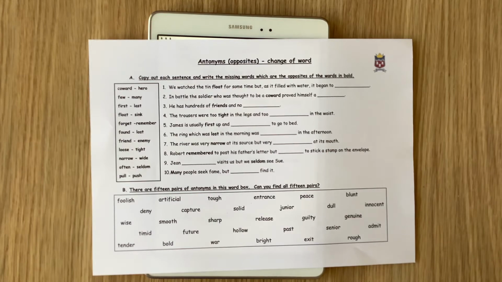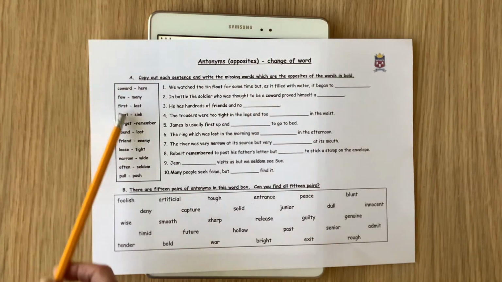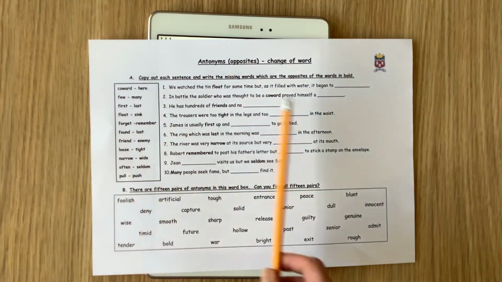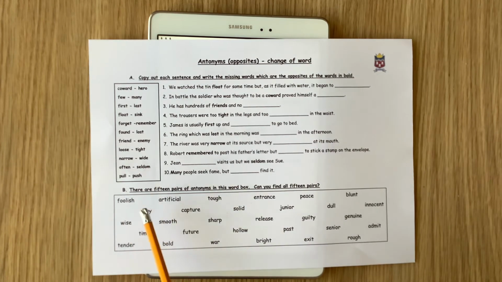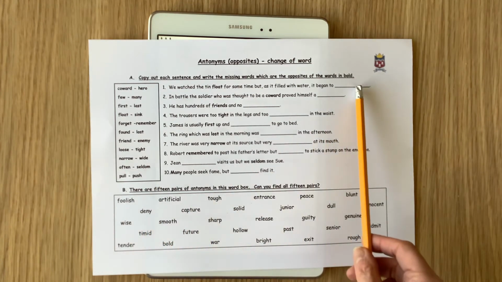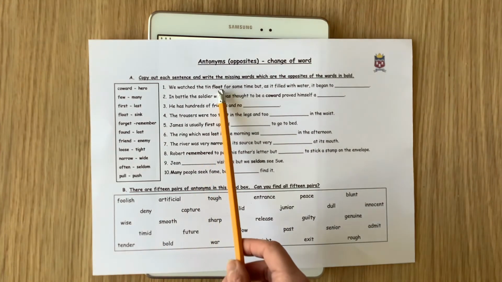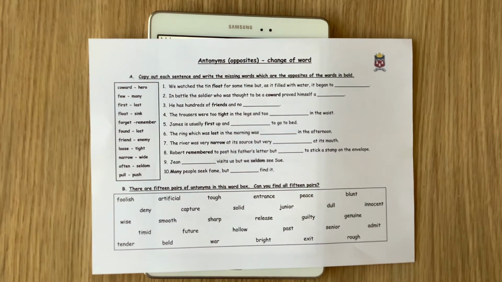If you choose to do this level, then down the side of your page, you have got some sets of opposites or antonyms. And use these words to help you complete the sentences which are beside them. So copy out each sentence. In each sentence there is a missing word. The missing word is the opposite of the word in bold type. So work out what the opposite is and fill it in the space.